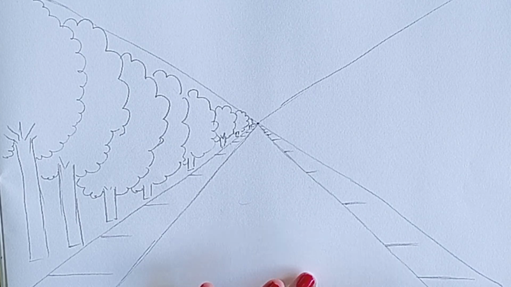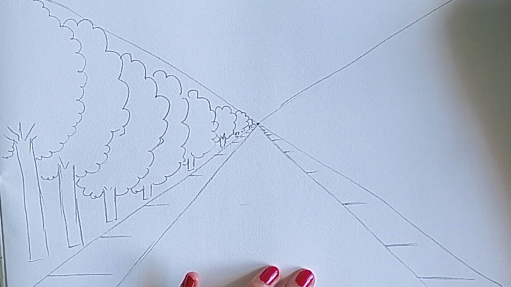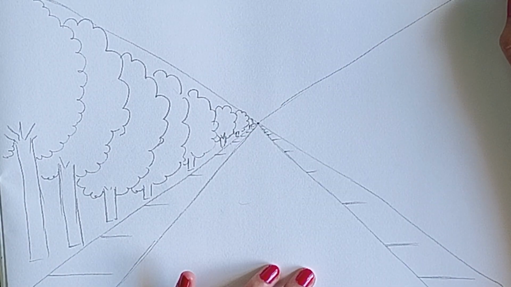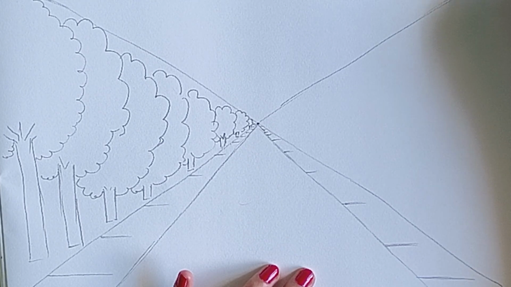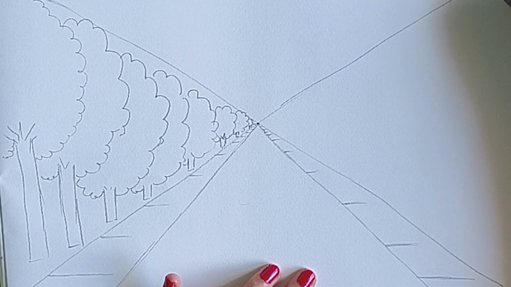So for the building, I will take a point on this side. I will drag it down.